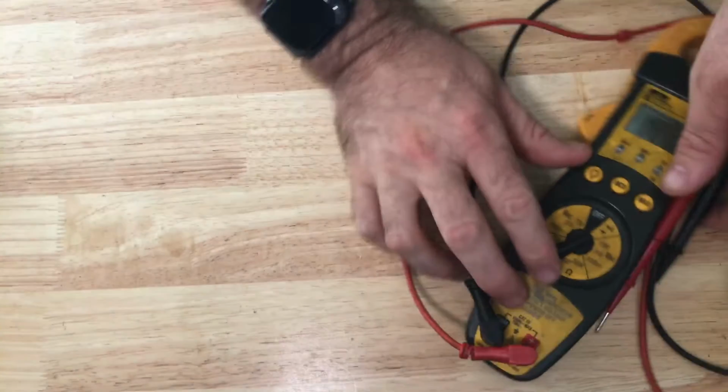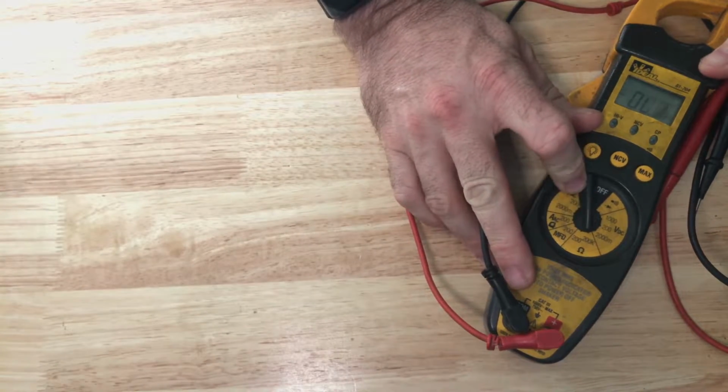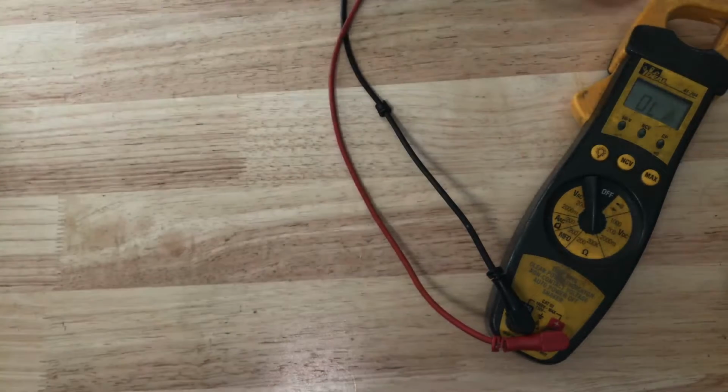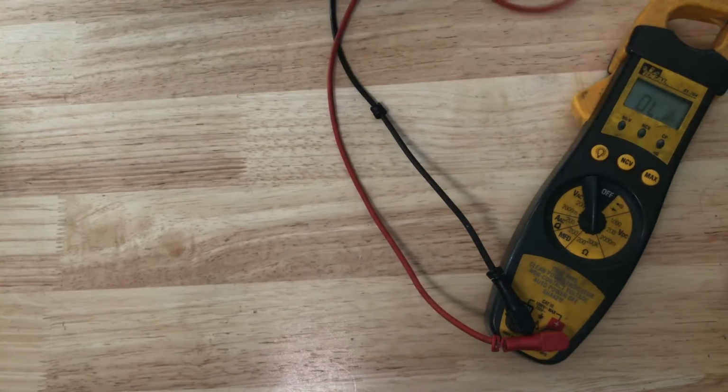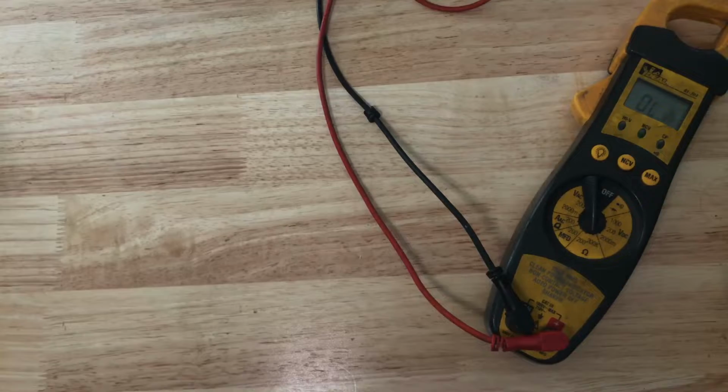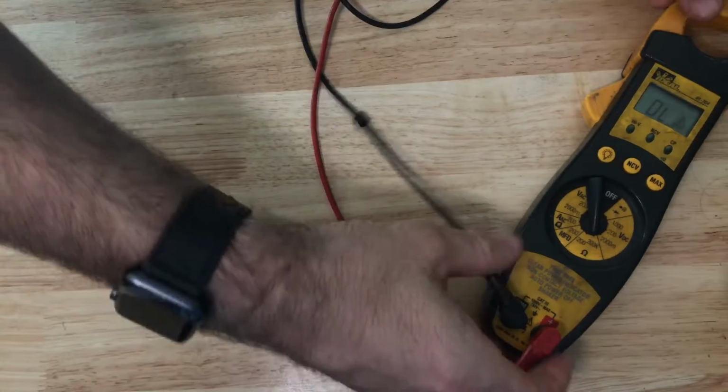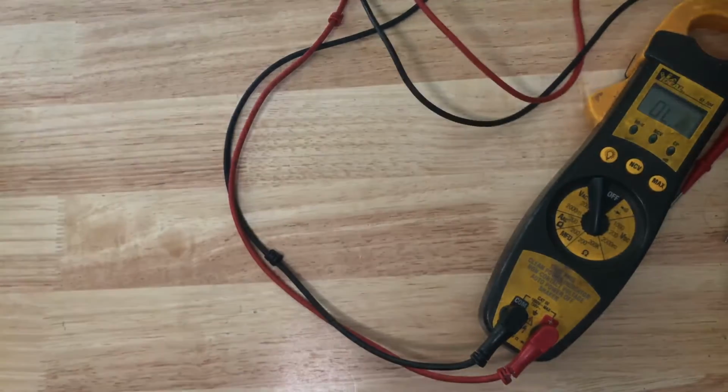So let's look at resistance testing then. Well, as I said, resistance testing will be essentially the same thing. We're measuring for a circuit, but this time the meter is going to tell me physically what the resistance of that circuit is. Well, why would I need to know that? Well, let's have a look here. I have a little resistor.